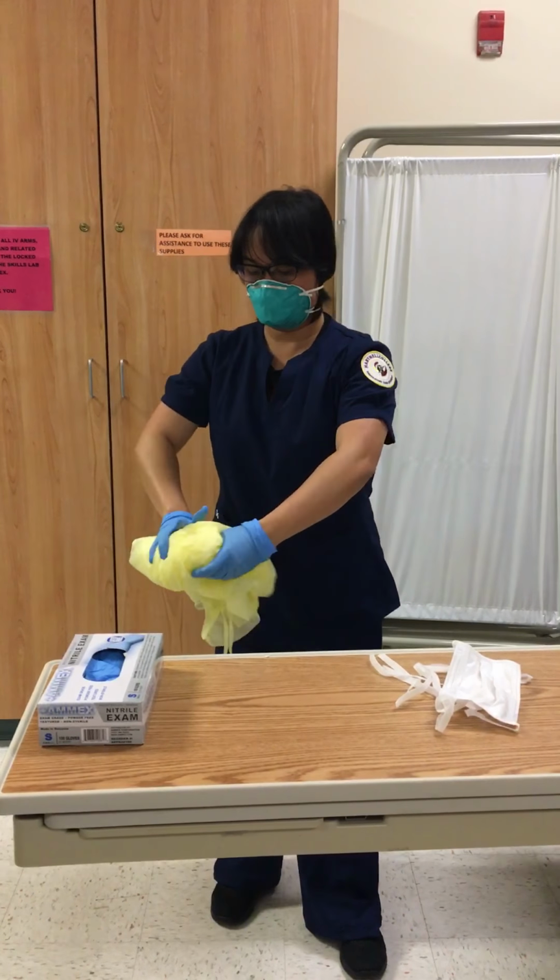And then the next one would be the hair covering and the protective eyewear, and then the gloves. So remove the gloves. Then you dispose of them in the biohazard bin. And then you keep your mask until you're in the ante-room.